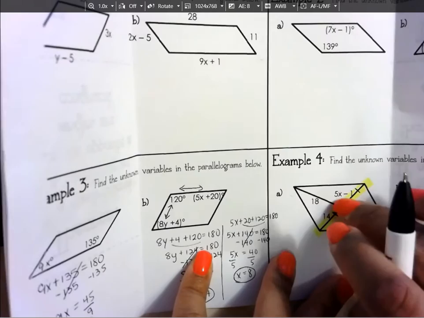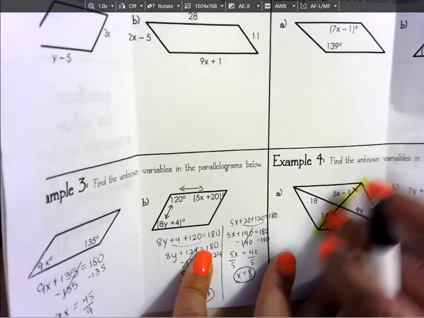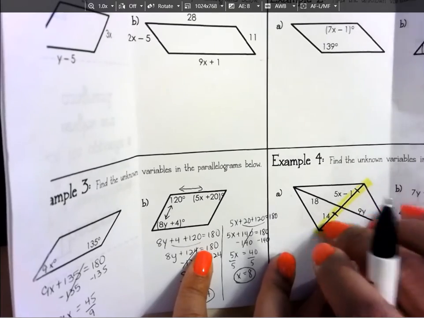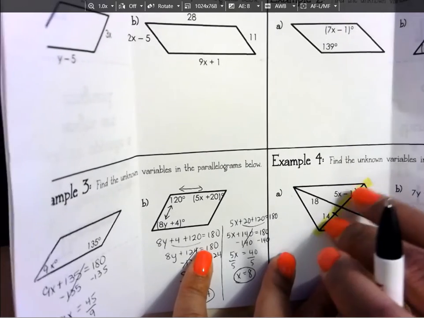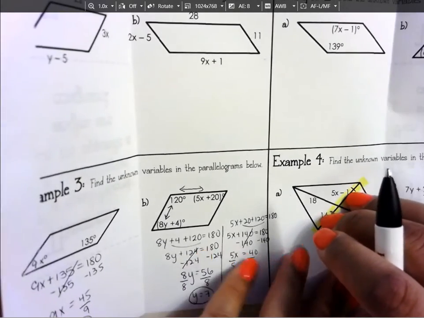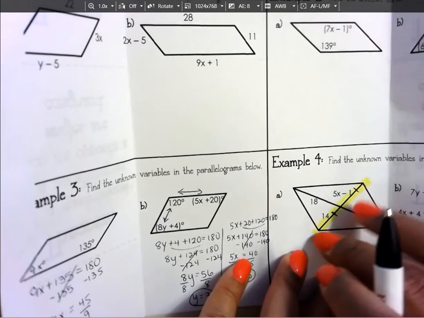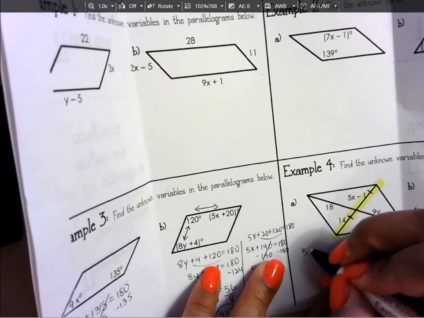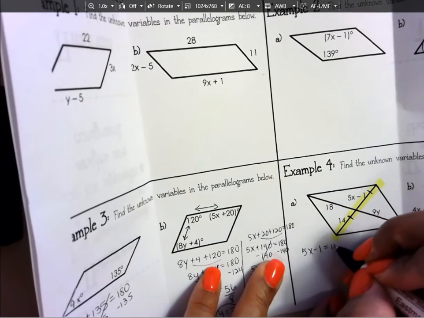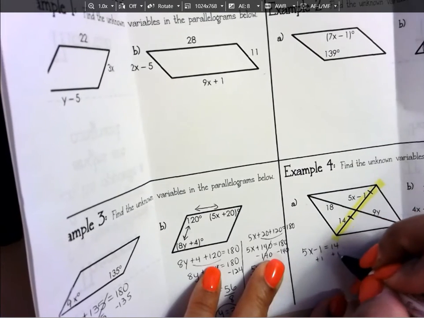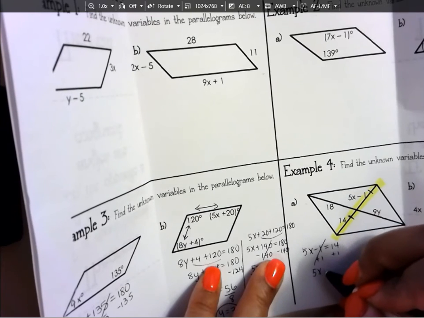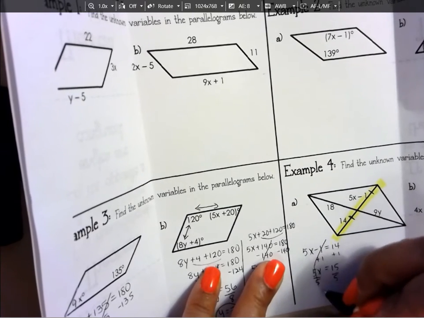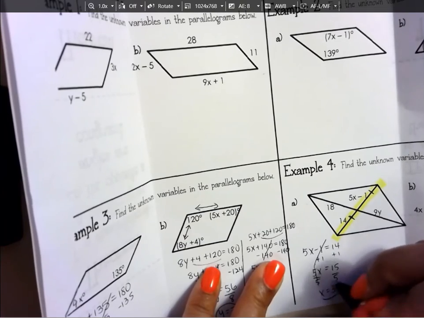The 14, the 5x minus 1. Remember, you got to stay on your diagonal. Don't jump diagonals. Okay? Stay on the diagonal, the two pieces that are created from the crossing of these diagonals. These two pieces are congruent. So you have 5x minus 1 equals 14. Add 1. 5x equals 15. X equals 3. Okay.